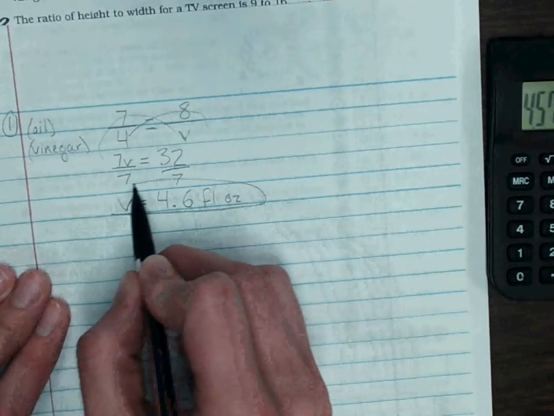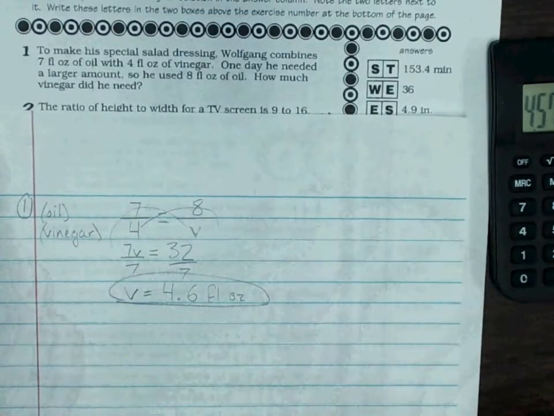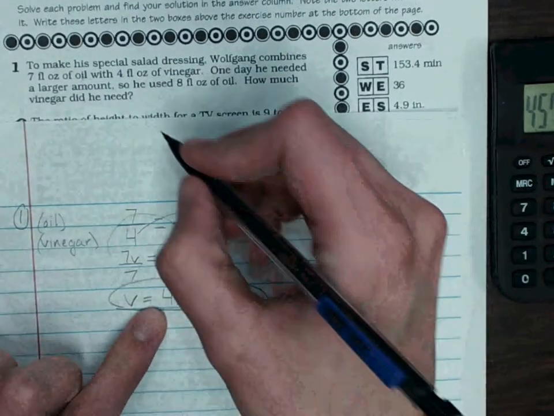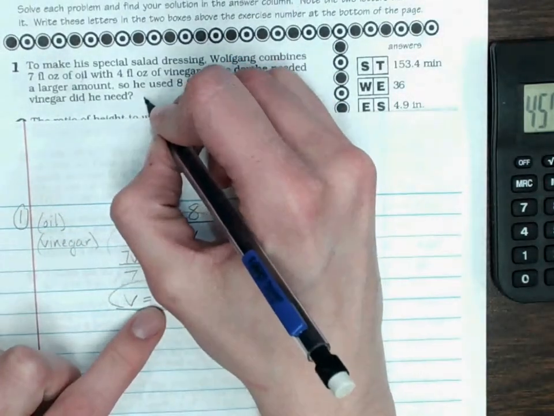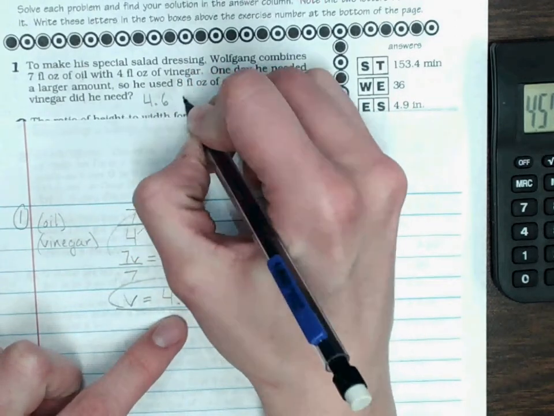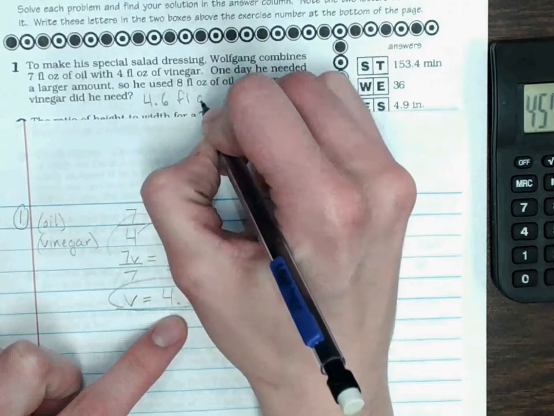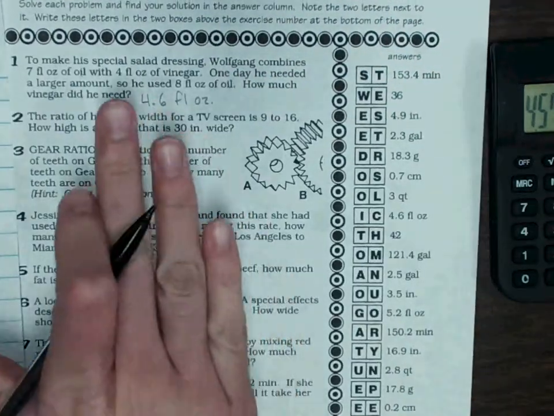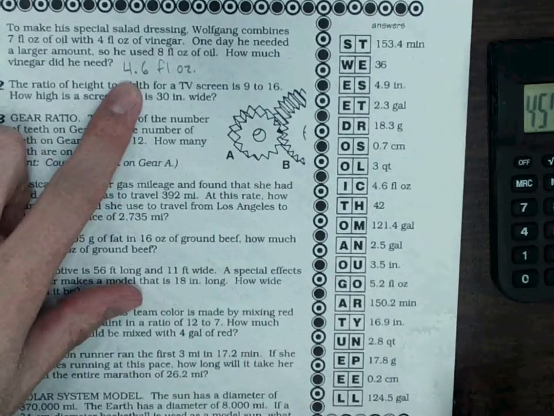So I'm going to circle my answer here. And I'm also going to write it up here because once I start writing, filling in the thing, I want to make sure I actually have something written up here that I can look at. 4.6 fluid ounces. So in case we made a mistake, we have it written there, we can go back and look. 4.6.